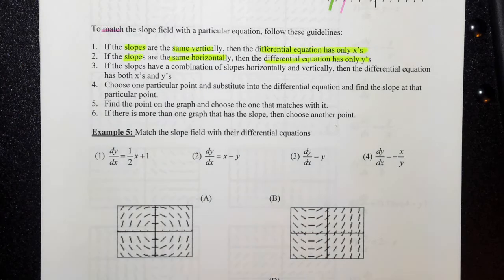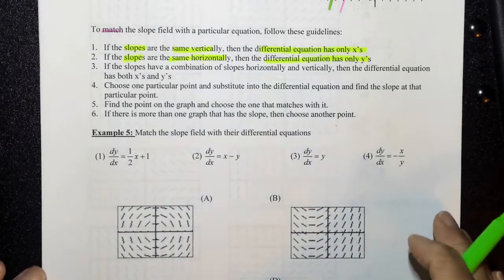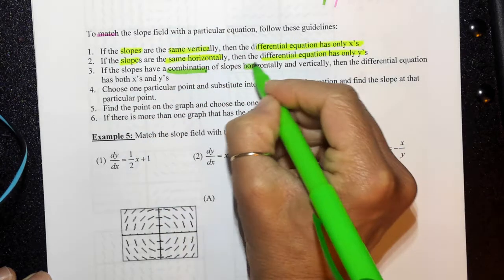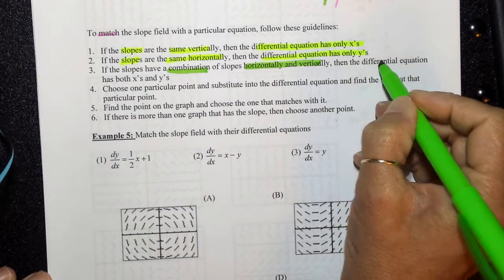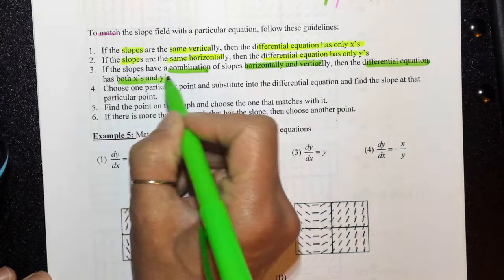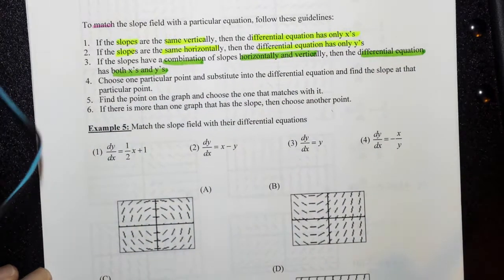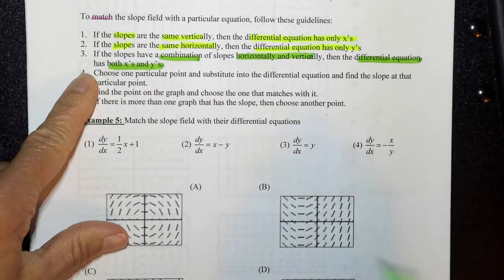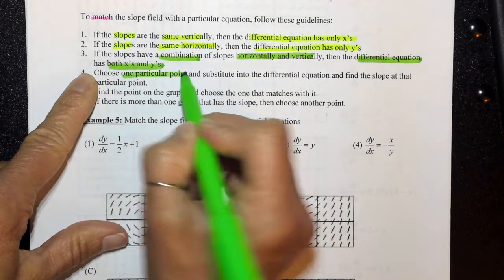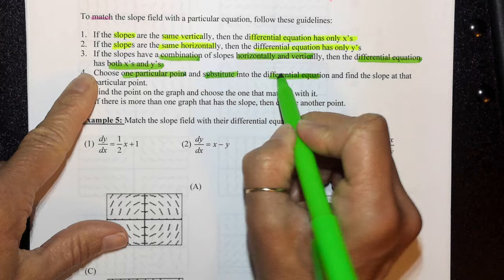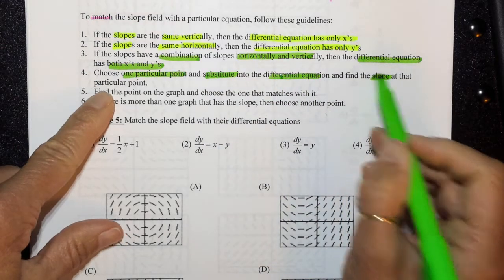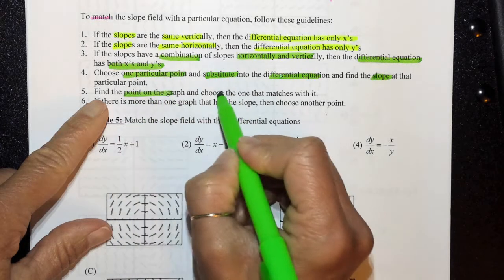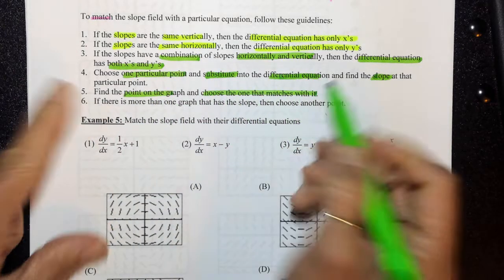All right, if the slopes have a combination of horizontal and vertical, then the differential equation is going to have both x's and y's. So if you have that specific scenario in number 3, you're going to choose a particular point and substitute into the differential equation to find the slope. And then you would find the point on the graph and choose the one that matches it.